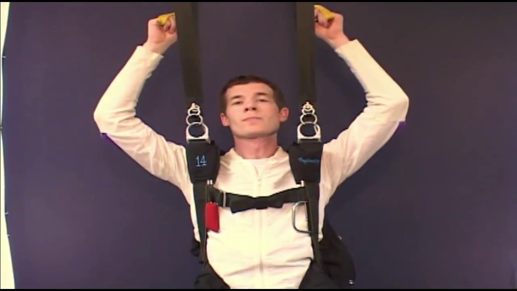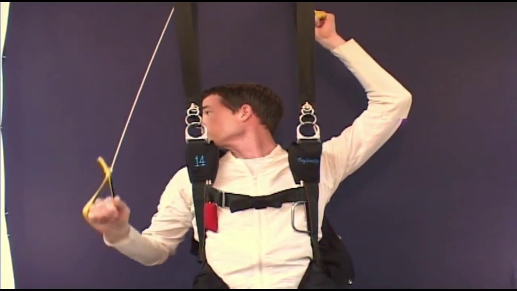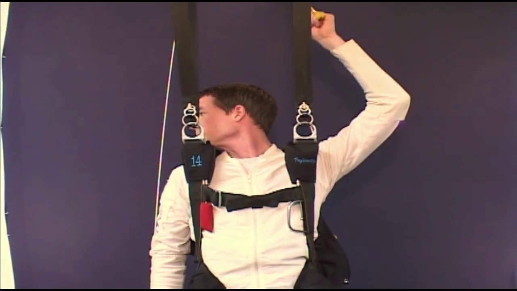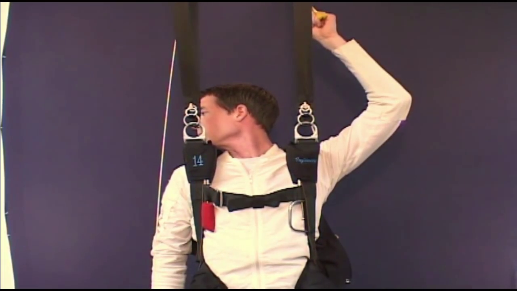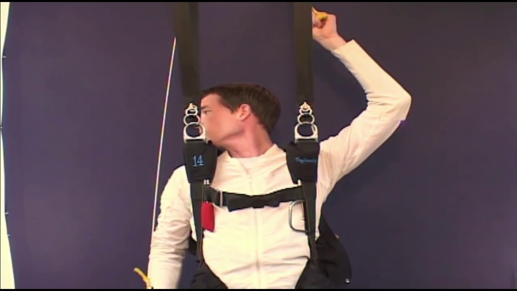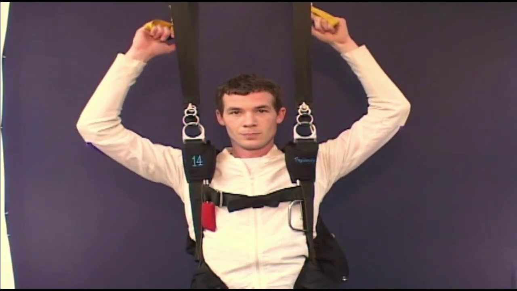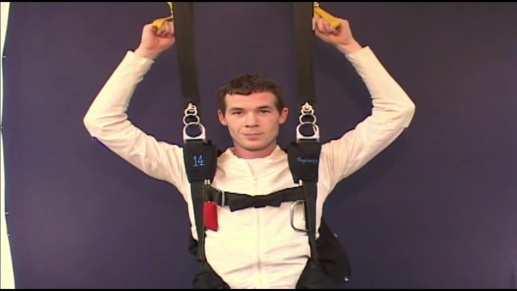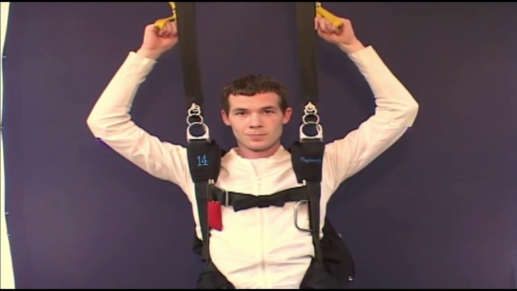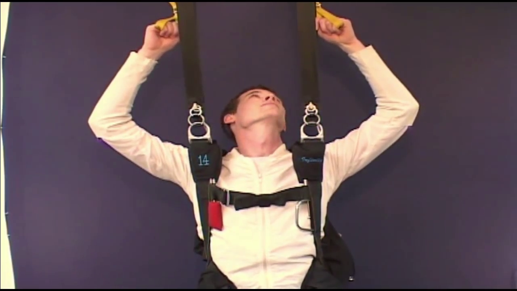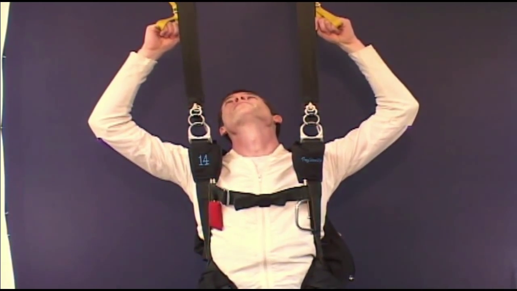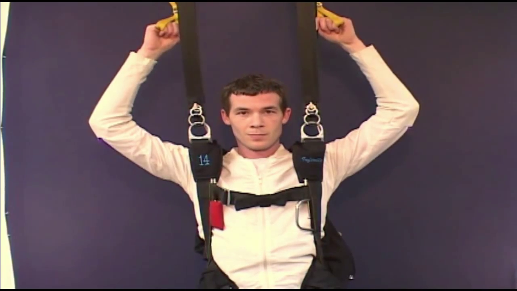For most turns, the toggle is pulled down to the hip bone and the opposite toggle is left in the full up position. To stop turning, smoothly raise the toggle back to the full flight position. During training, the position of the toggles is referred to in 4 terms. The full flight position refers to having both of the toggles in the full up position.